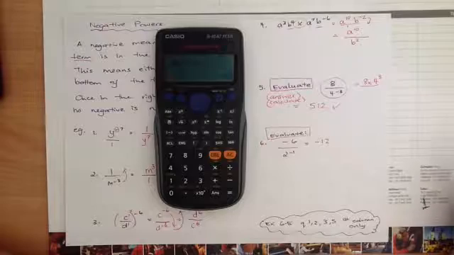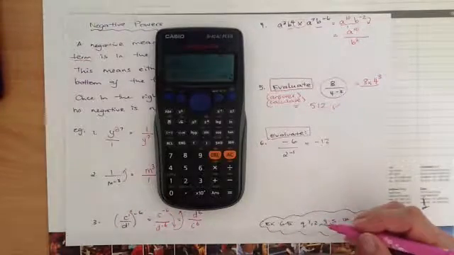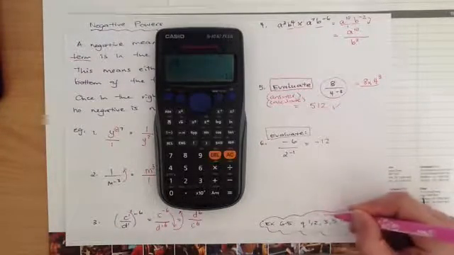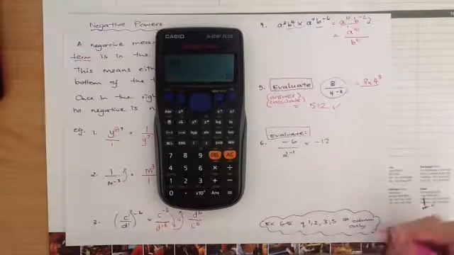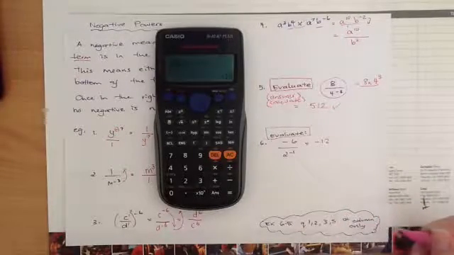You now have enough information to be able to work on exercise 6.5. Questions 1, 2, 3 and 5. We're skipping question 4 and you're just doing the first column only again.